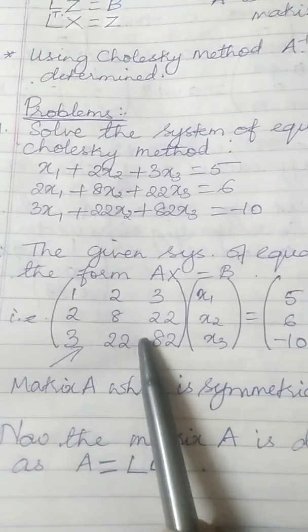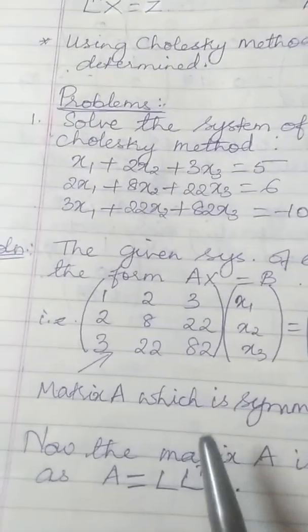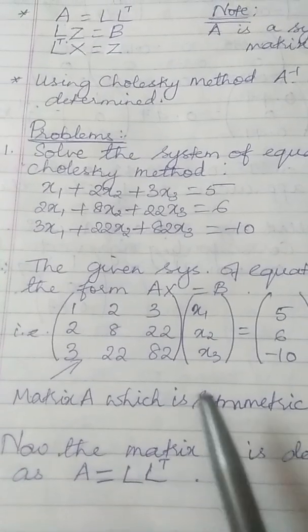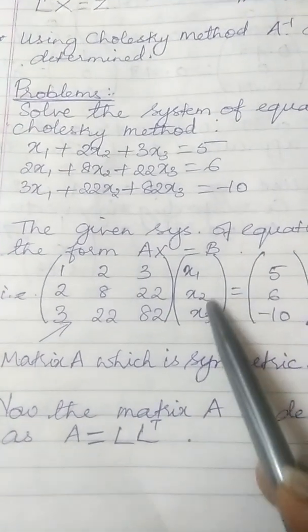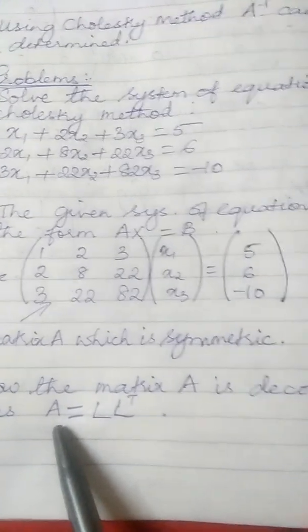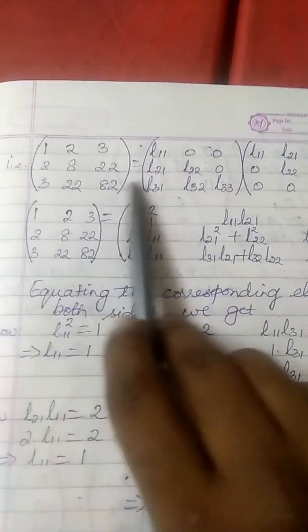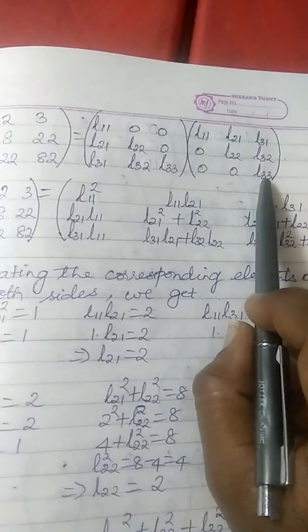We need to observe one thing here, that the A matrix is a symmetric matrix. Hence, the solution will also be symmetric in nature when we find A inverse. But now we have to solve the system of linear equations. So we proceed to find the values of the unknowns x1, x2, x3. Now the given matrix is written in the form of A equal to L L transpose. With this, the A matrix is equal to the L matrix L11, 0, 0, L21, L22, 0, L31, L32, L33 into the transpose of this matrix, which is L transpose: L11, L21, L31, 0, L22, L32, 0, 0, L33.